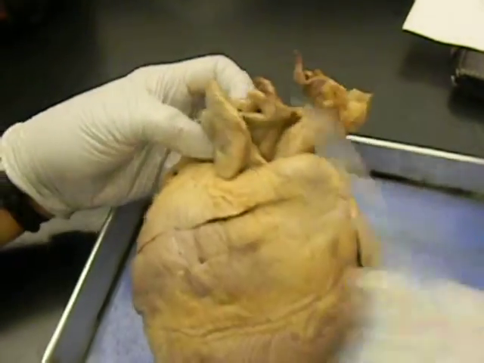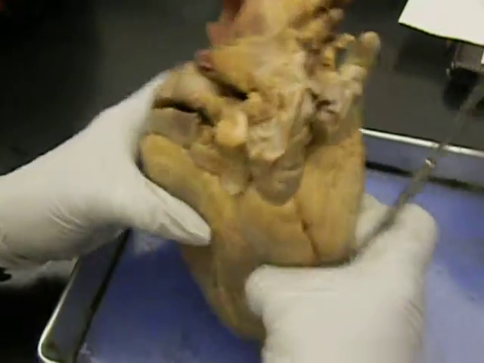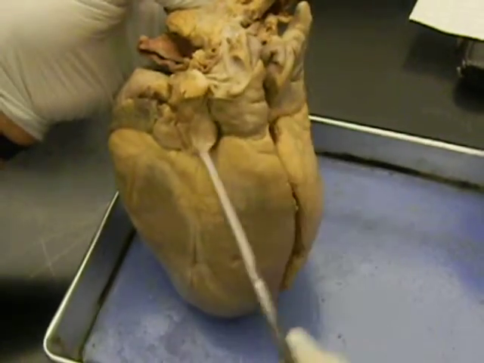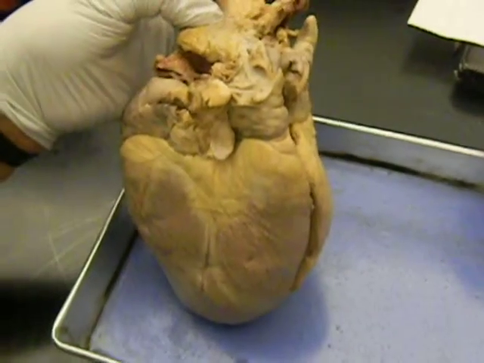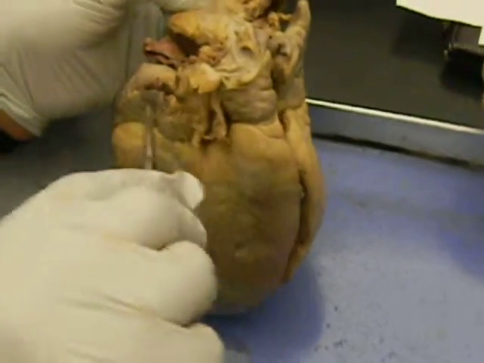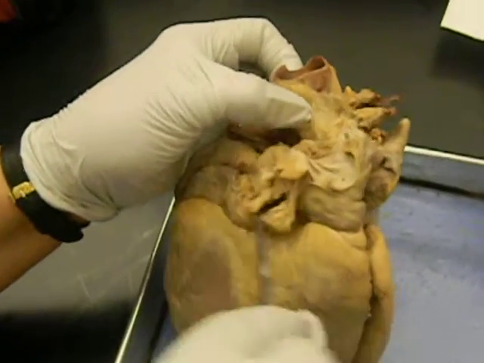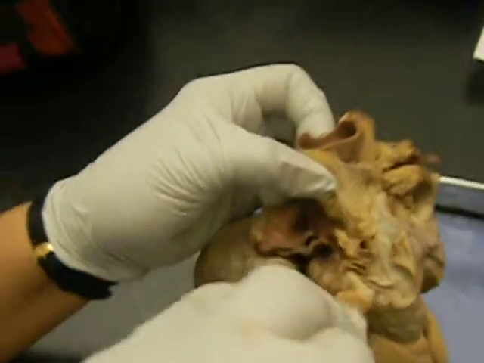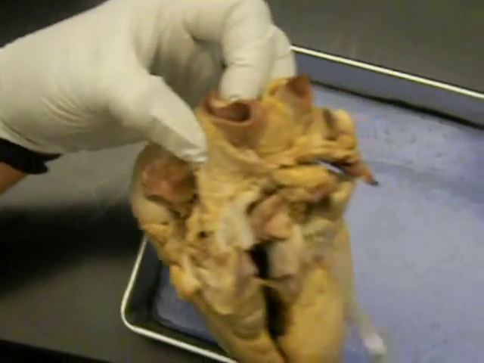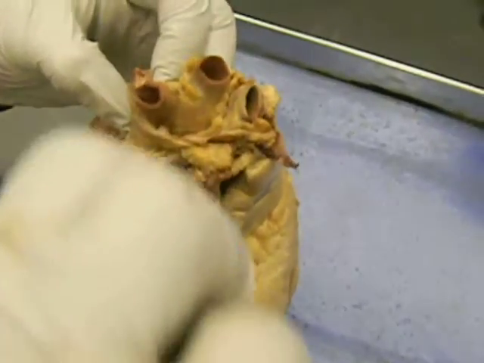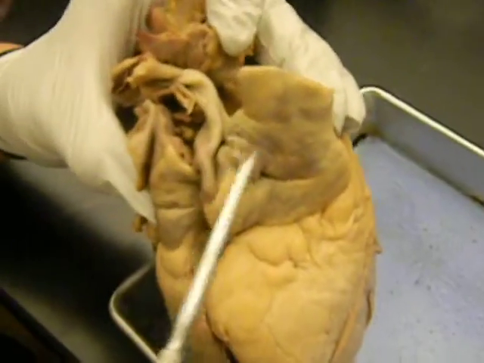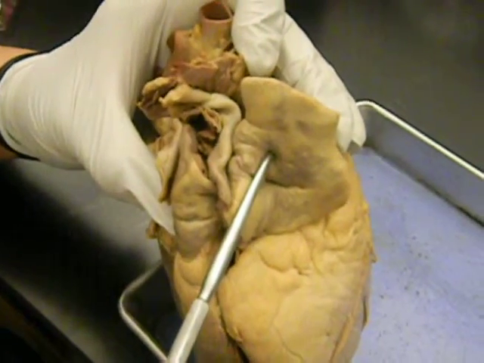Okay. Now, the dorsal side or posterior side, you can see it's flatter, isn't it? Posterior side. So the opening in the middle is called the inferior vena cava. Above it is the pulmonary vein, and this is your superior vena cava, just behind the right auricle.